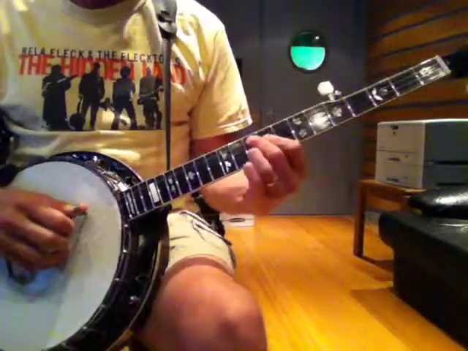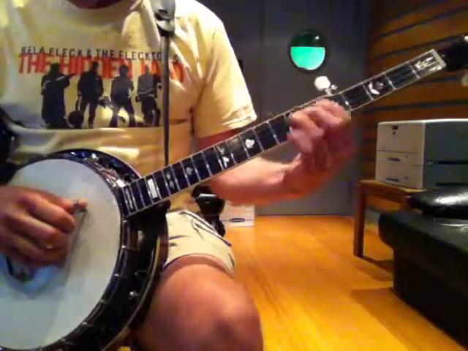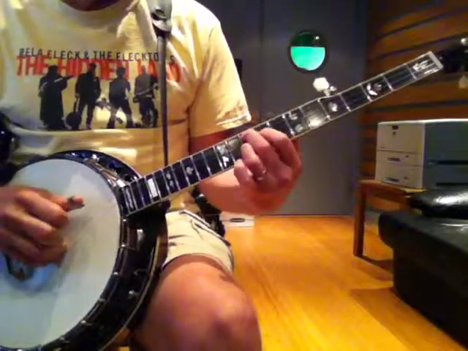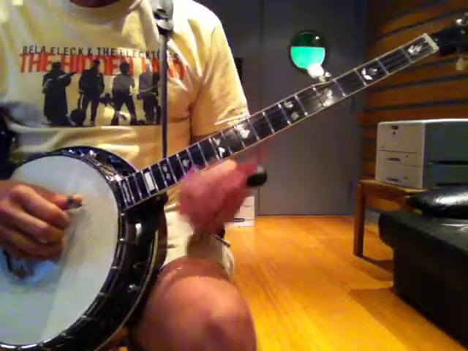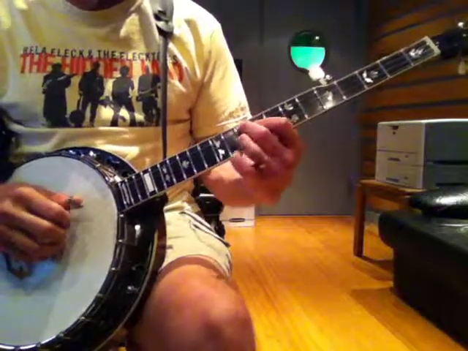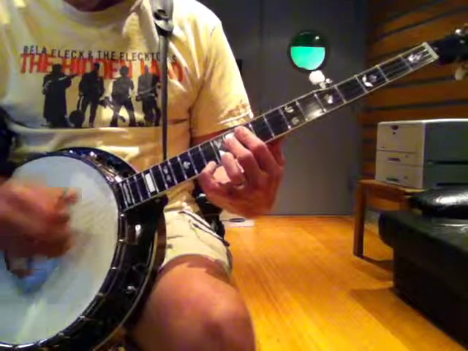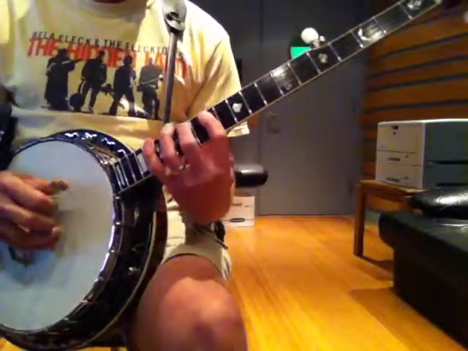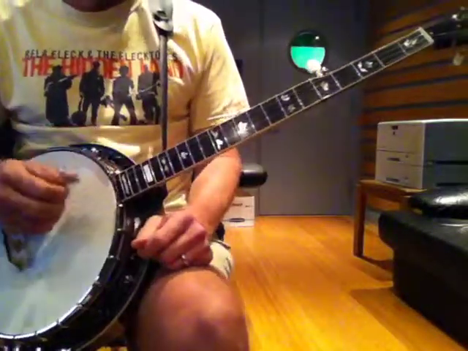This A minor, I'm going to play it here. These notes instead of those notes. So the melody, 1, 2, 3. This is a tritone sub. Tritone sub, you'd say, what the heck?